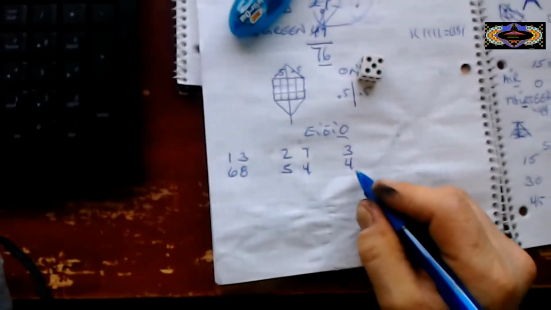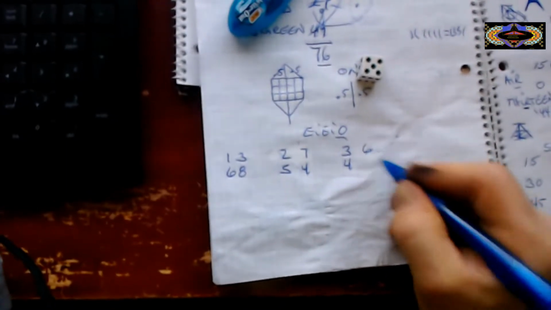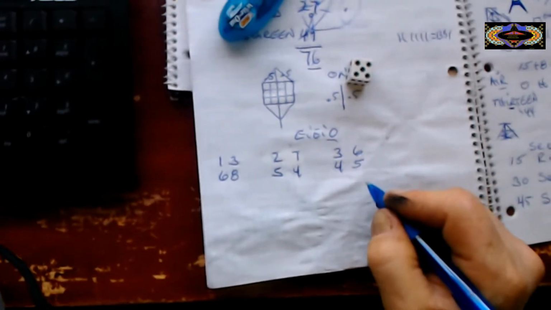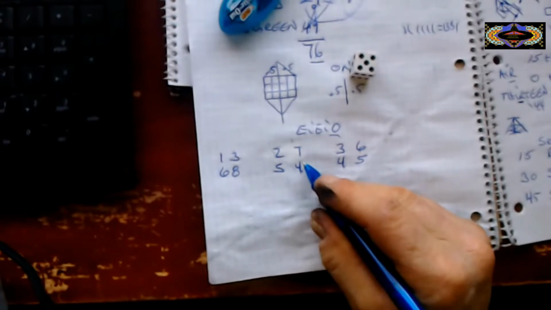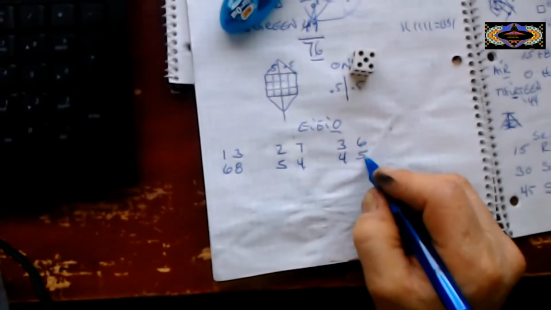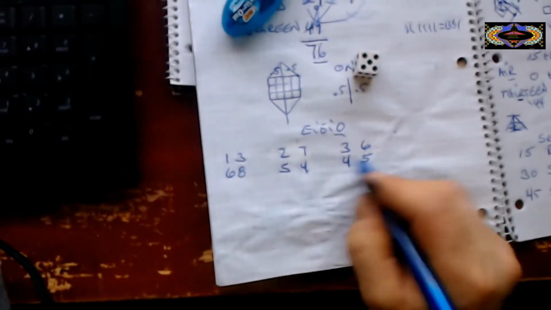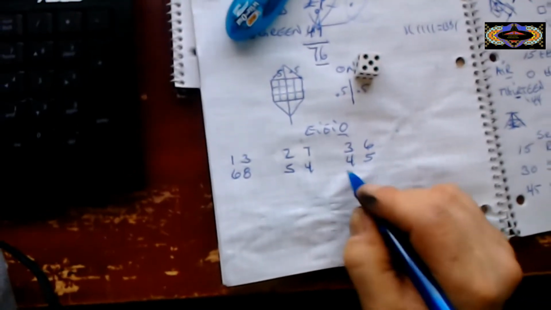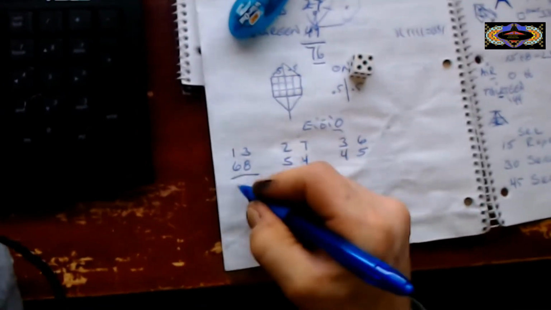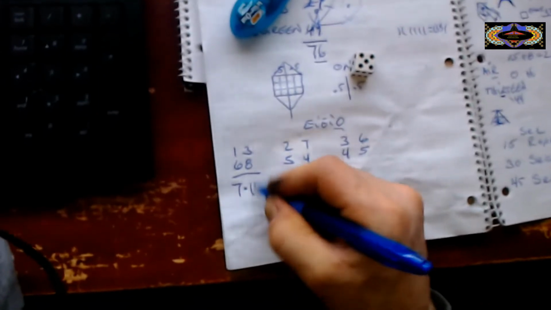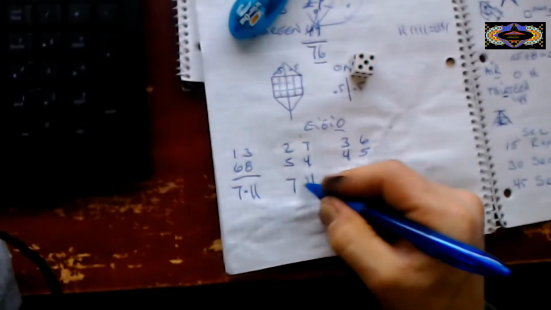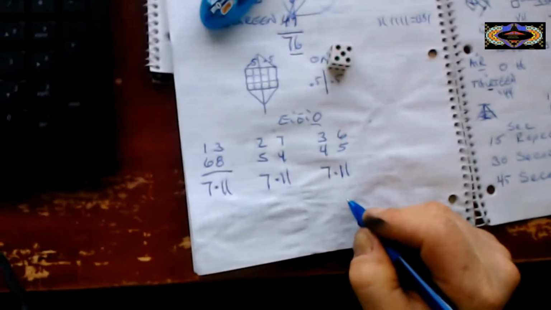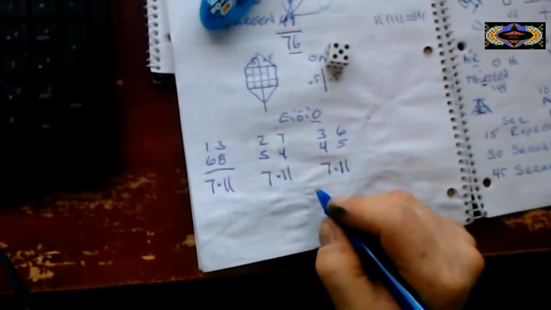The house of DC, what does the house of DC say? It says 6, and it says 5. Inside of 4 and 7 is 5 and 6. They're both 11, both of them. They're all 7s. So what do we have? We have 7, 11, 7, 11, 7, 11. That's what our cube says.